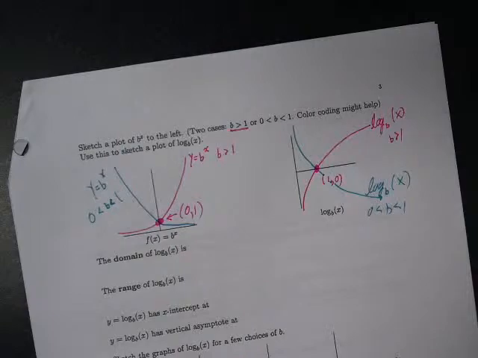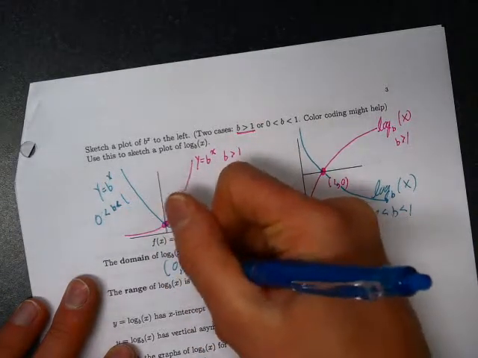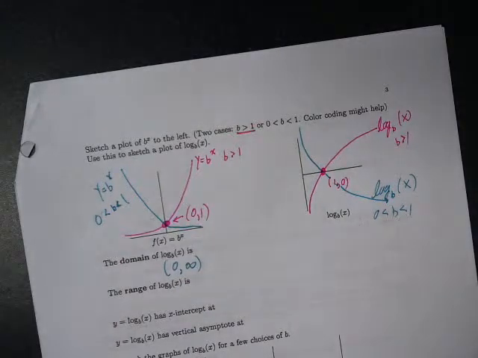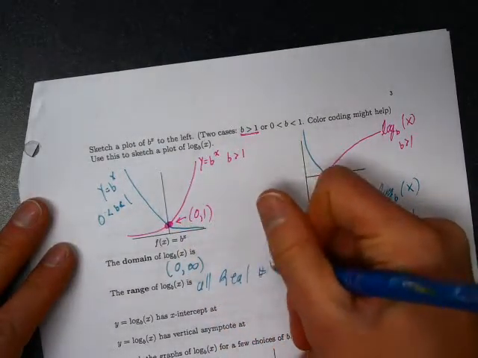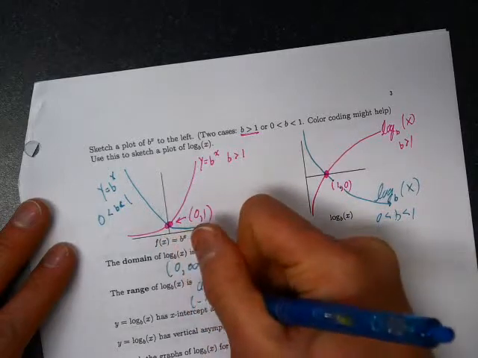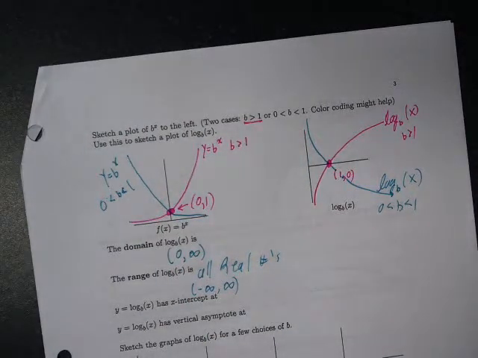No, there's a vertical asymptote at 0. So the domain is apparently only things that are bigger than 0. What's the range of the logarithmic functions? What y values do you see on those graphs? Oh, so all real numbers. Or if you like interval notation, negative infinity to infinity.